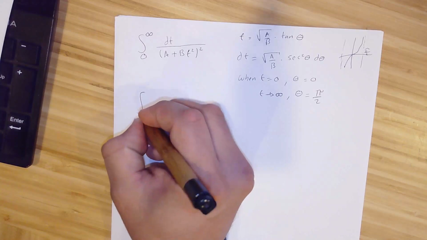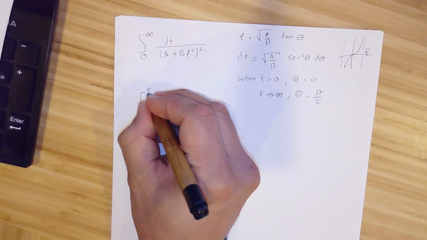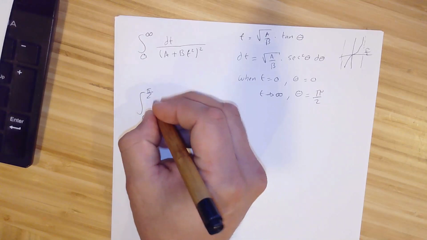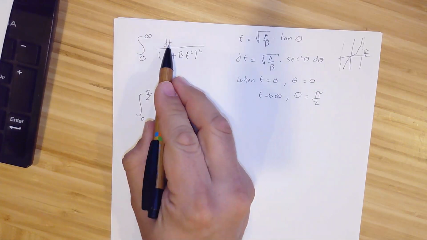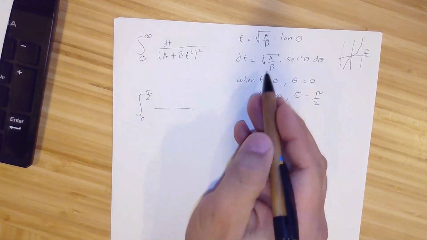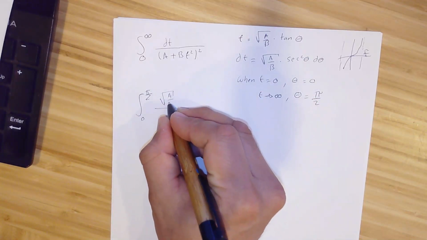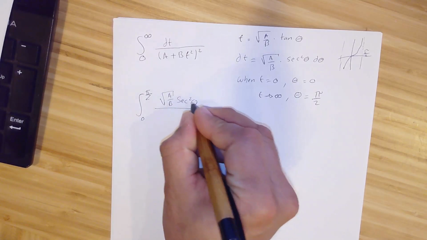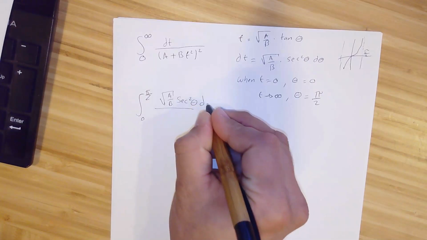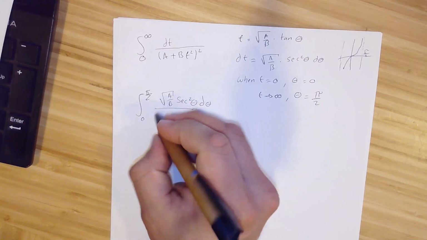Okay, then let's start with the integral. If we do the substitution, we are going from 0 to pi over 2 of, what do we have here? We have the derivative. The derivative is all this, right? The square root of a over b, secant squared of theta, derivative of theta, over what?